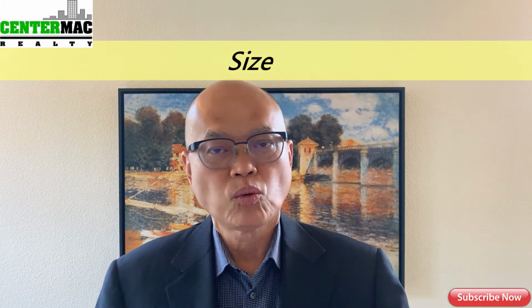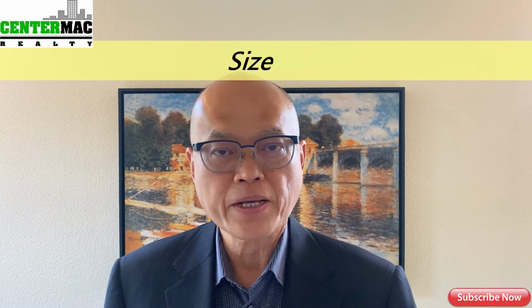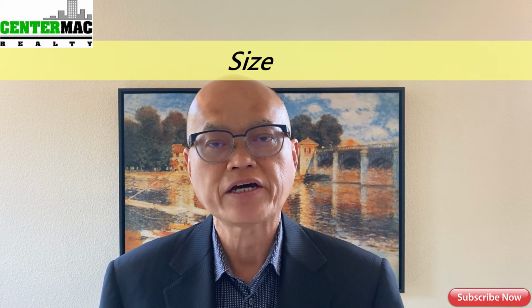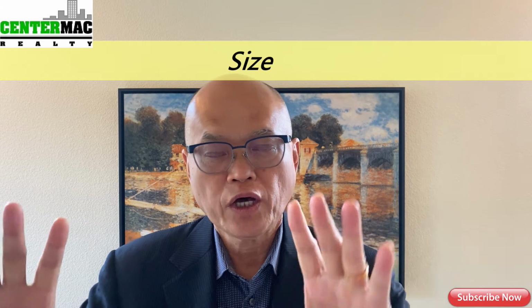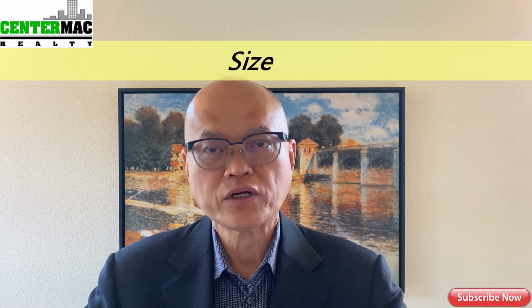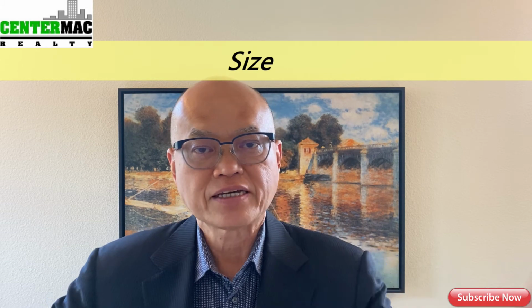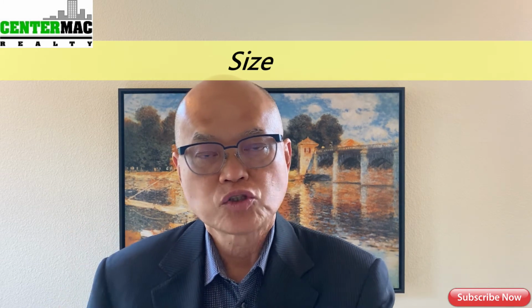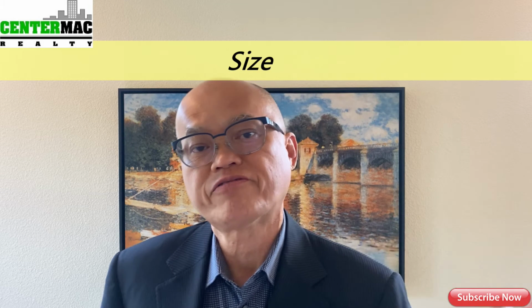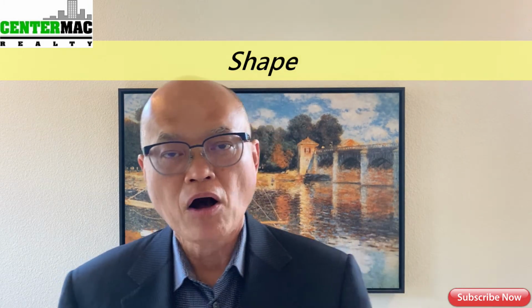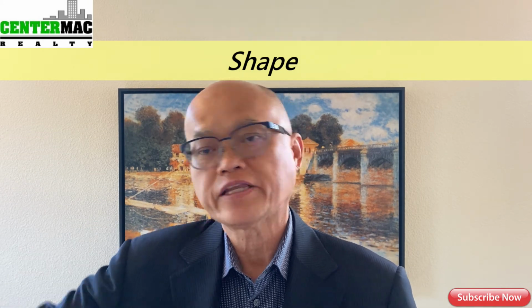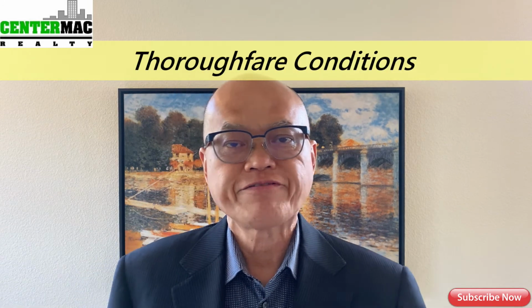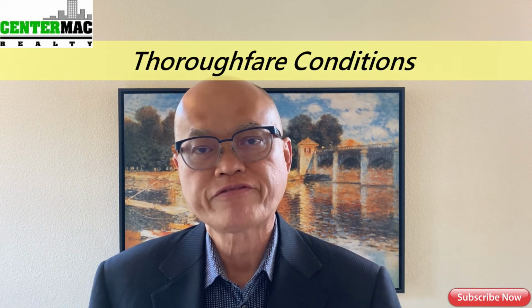Size. The width or the depth of the property may affect the value of the property. Generally, most buyers prefer wider lot than narrow lot. So you may have two parcels of the same square footage, but one of them has a wider lot, the other one has a narrower lot. So the one that has a wider lot tends to be preferred by buyers. Shape also influences value. A rectangular lot that is square is generally preferred over a lot that is irregular in shape.